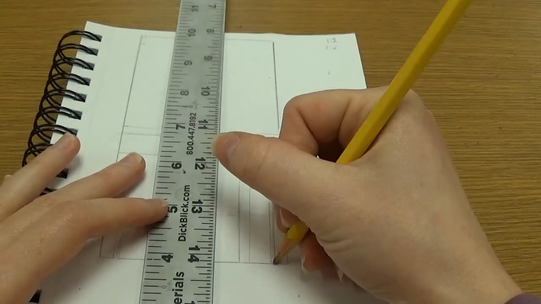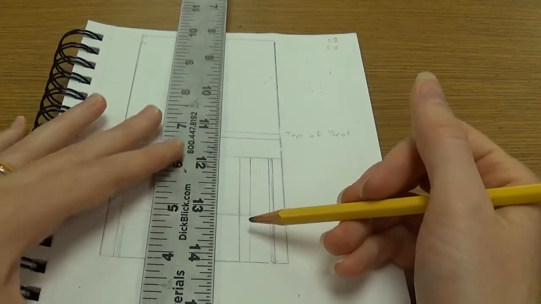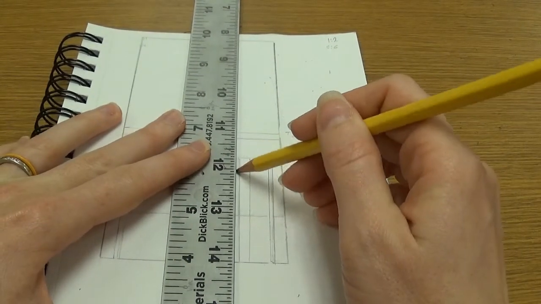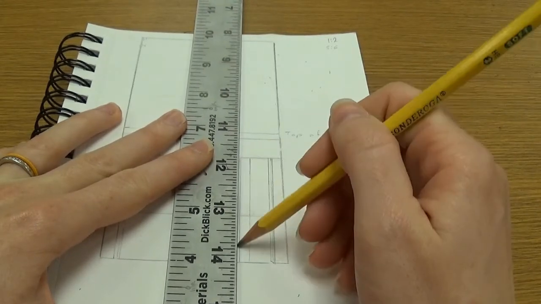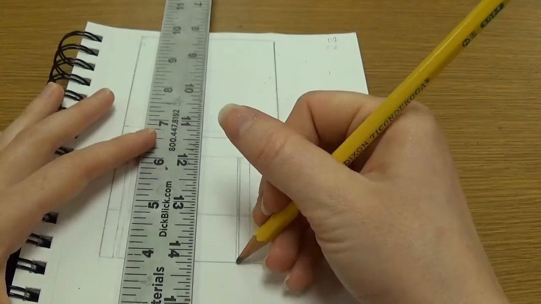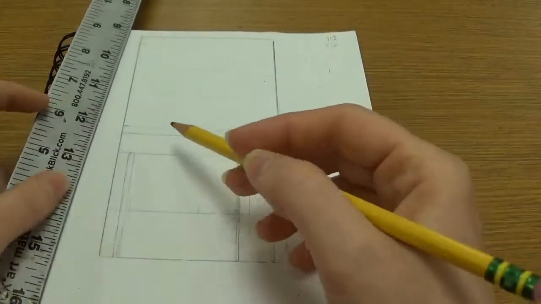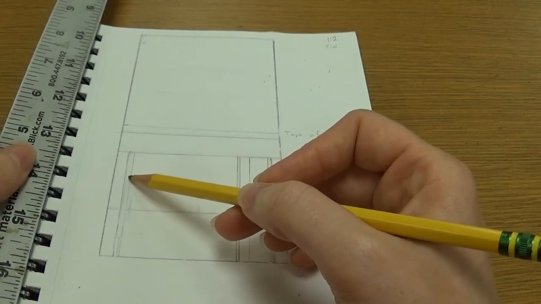That comes back at a slight bit of an angle. And then on this leg, we see a slight bit of the side of the chair. So that's represented by another line. And again, that comes back at a slight bit of an angle. This we just see the front face of the blue leg and the front face of the red leg.